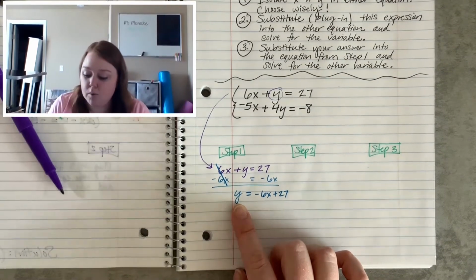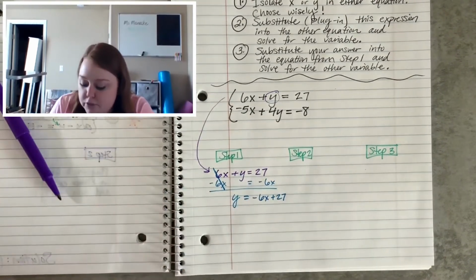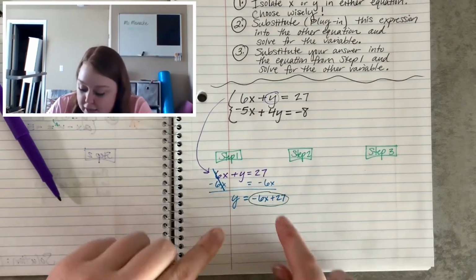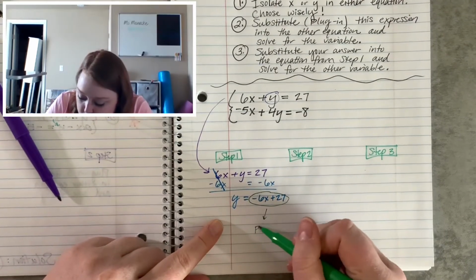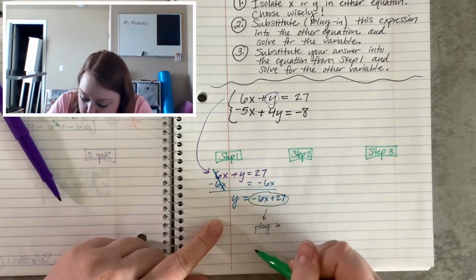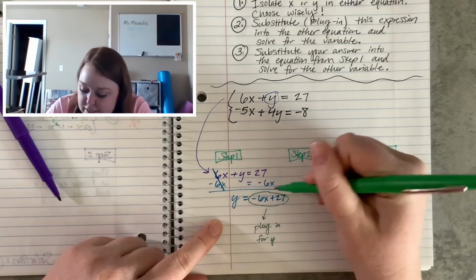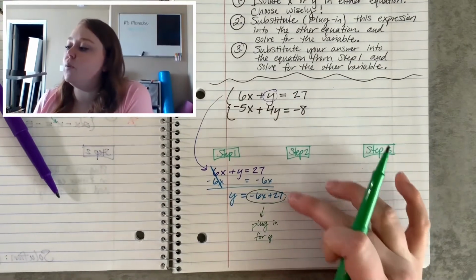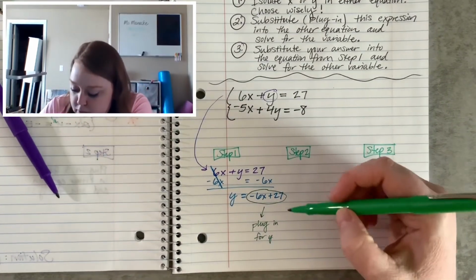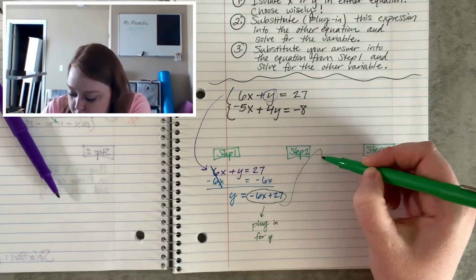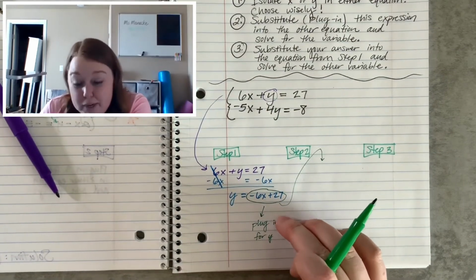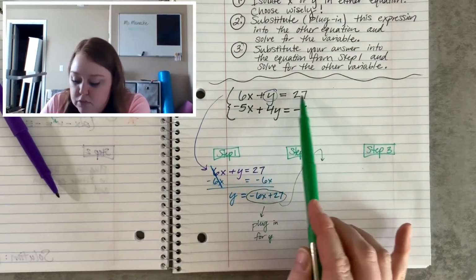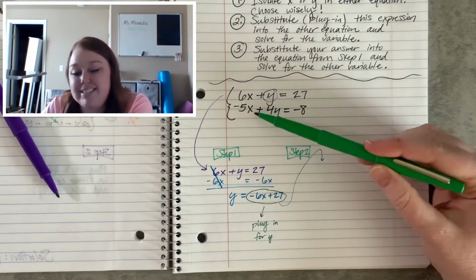Now what we get to do, we get to take this expression. So maybe circle it. We're going to take that expression, and I want you to tell yourself that we're going to plug in for y. This entire thing, negative 6x plus 27, that is what we plug in for y. So that's going to be step 2. I'm going to take that and plug it in for y. In which equation now? Well, I'm going to do it in the other equation. Since we manipulated this first one, we're going to plug it into the second one.